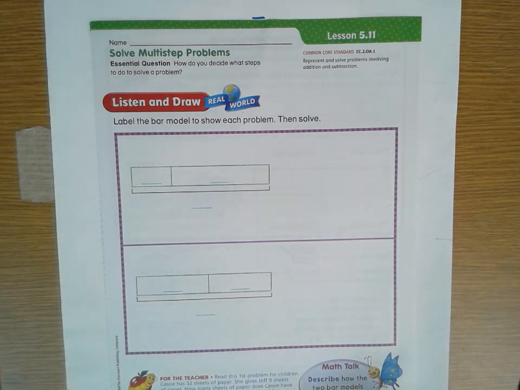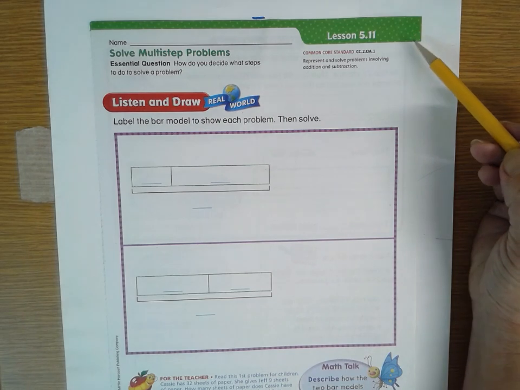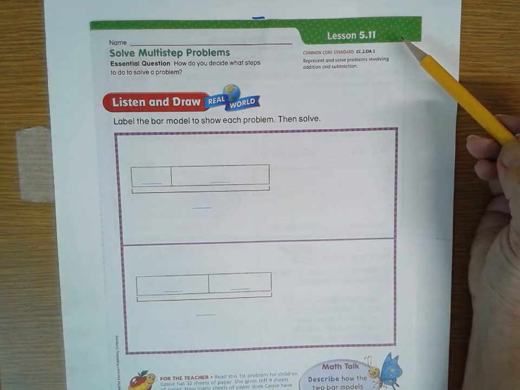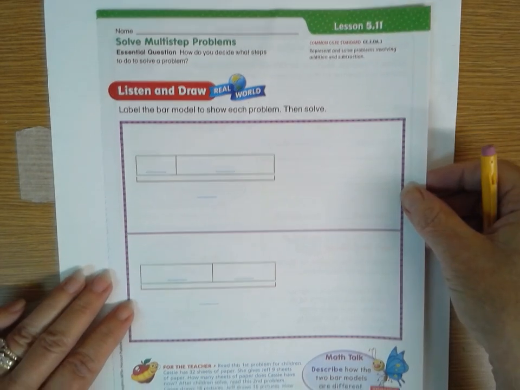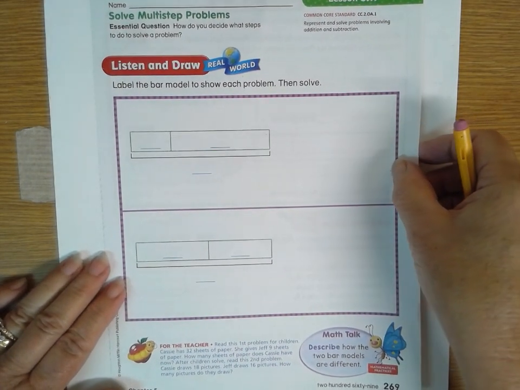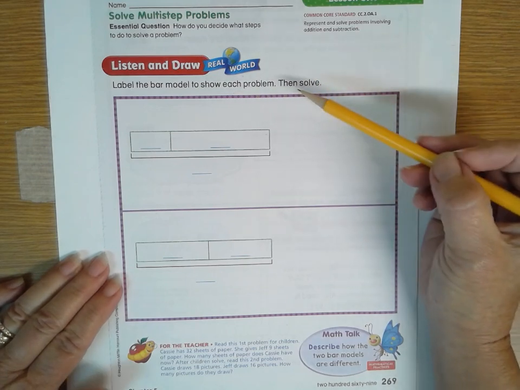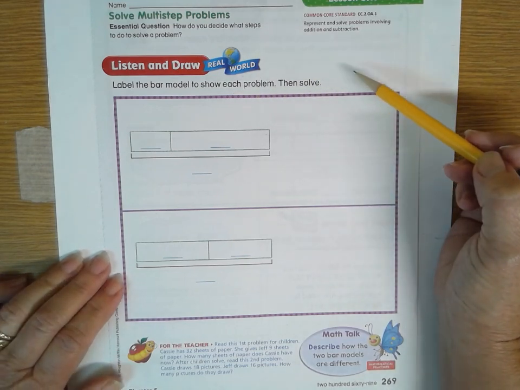We are on lesson 5.11 in our Go Math book. Today we're learning about how to solve multi-step problems. And the essential question is, how do you decide what steps to do to solve a problem? We're on page 269. They want us to label the bar model to show each problem and then solve it.